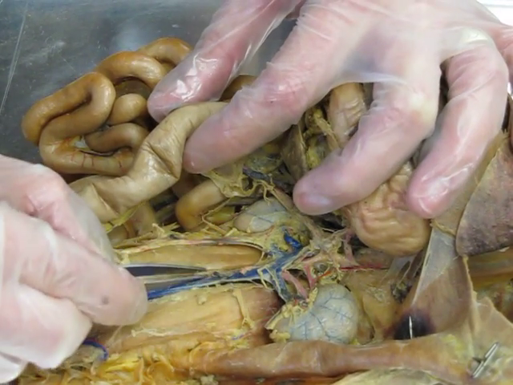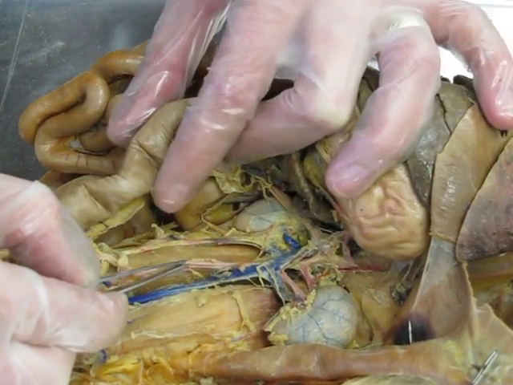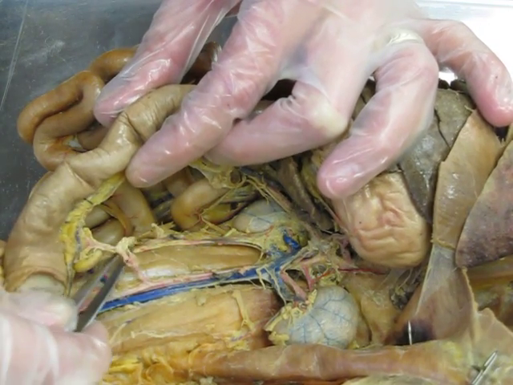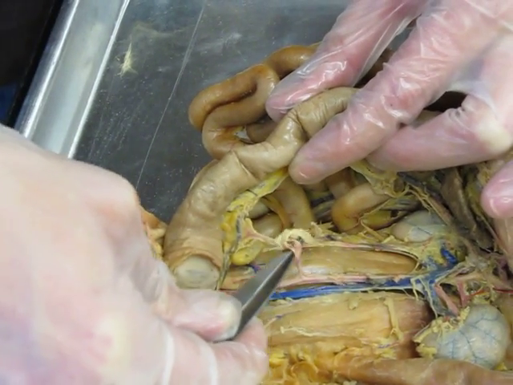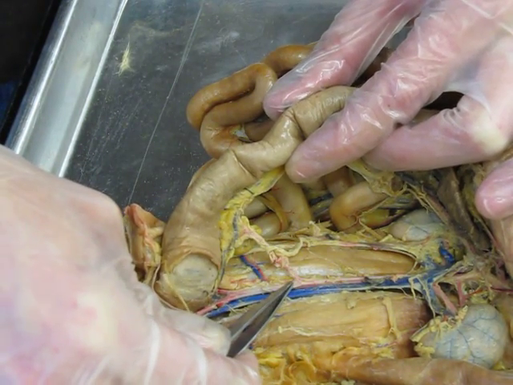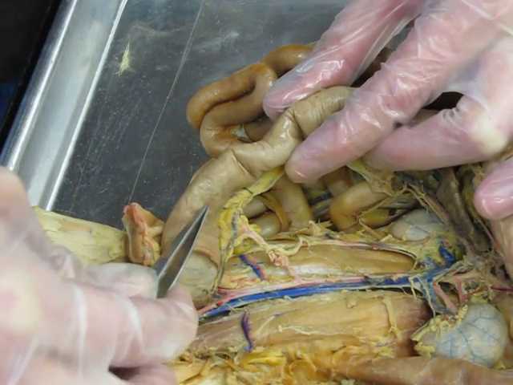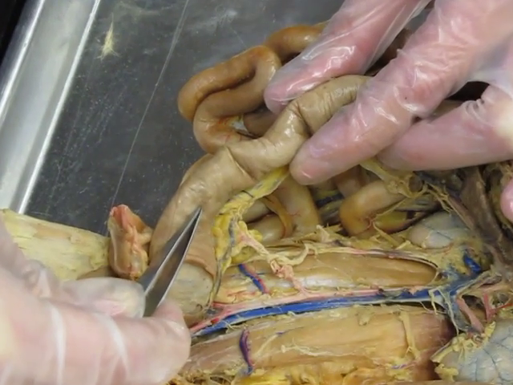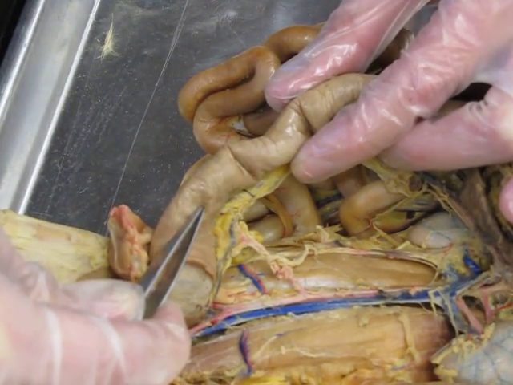Then if we keep following that descending abdominal aorta down, we can find the inferior mesenteric artery, and this is going to run from the descending abdominal aorta over to the colon. So that's the easiest way to find that one.